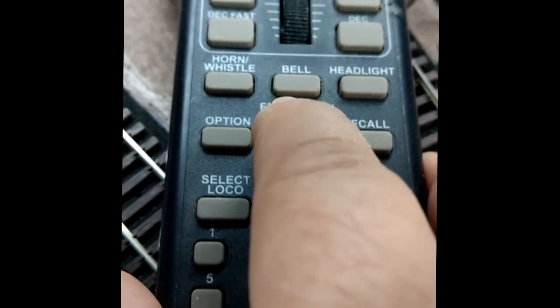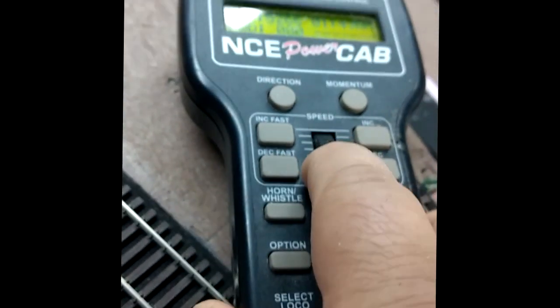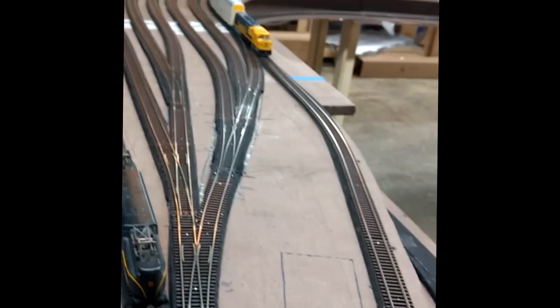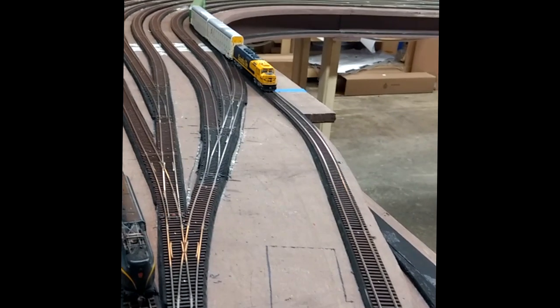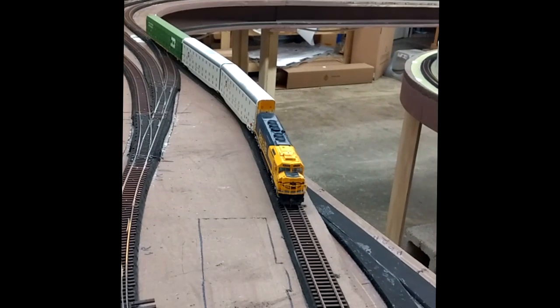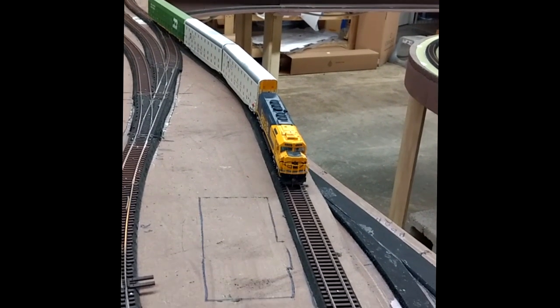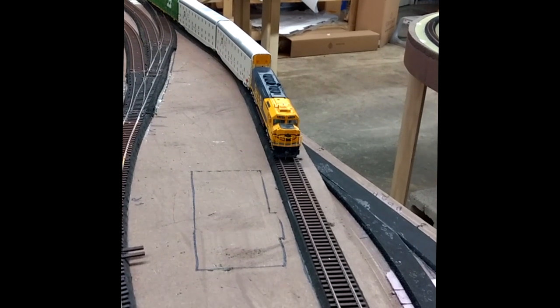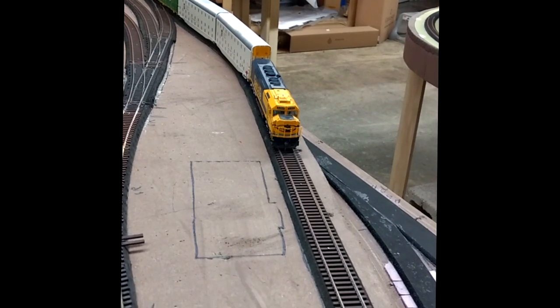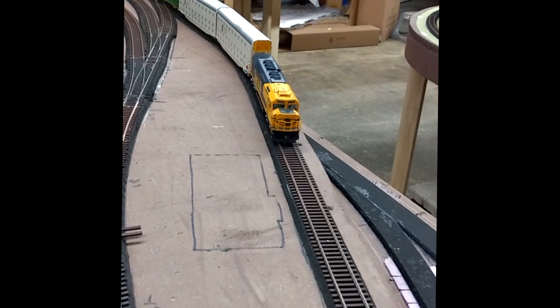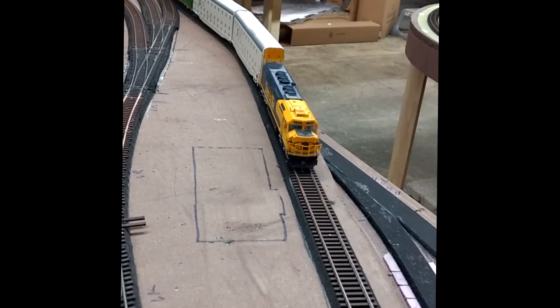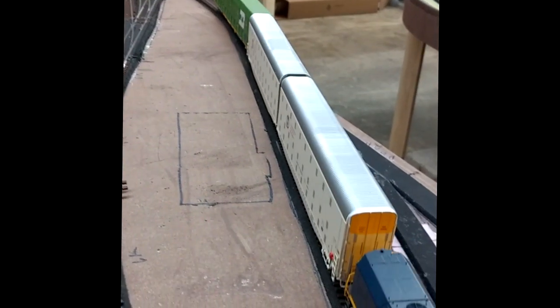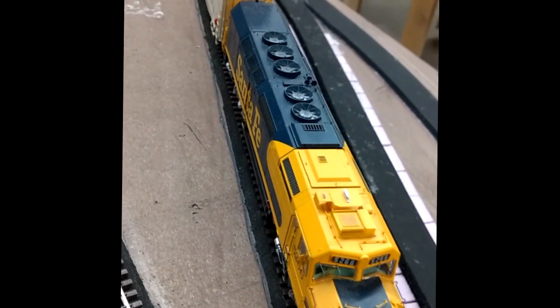All right, then we have this other feature here called emergency stop. And that will stop your locomotive. So if it's running and you don't have time to slow it down, it'll stop it immediately. It's kind of like a brake feature. Now, it'll only stay there for a little while, and then as soon as you hit the speed control, it'll start moving again. Now, there's an example I should have used to stop rather than moving out of the way.